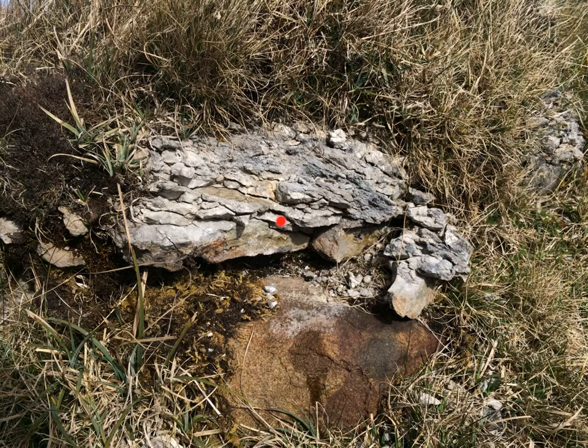So we have a baked margin on this side and we have a chilled margin on this side with an actual contact, which is only likely to happen on a sill rather than on a lava flow.